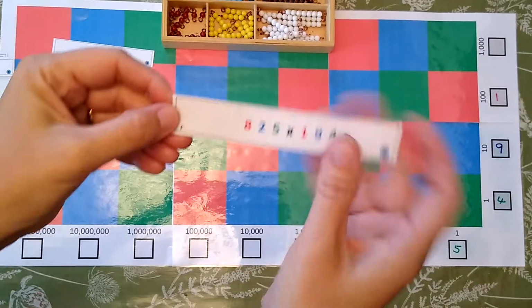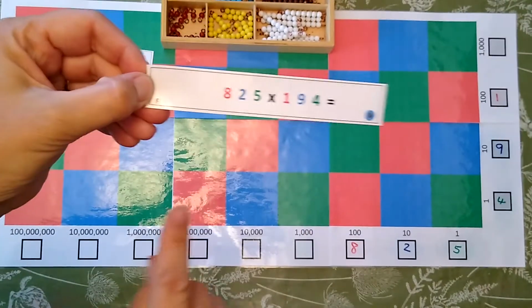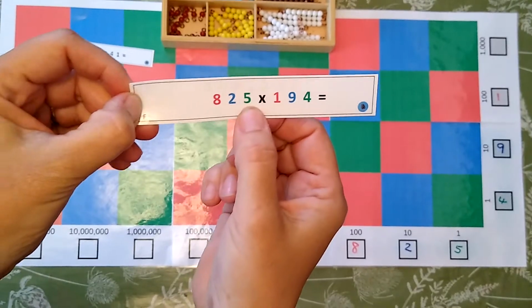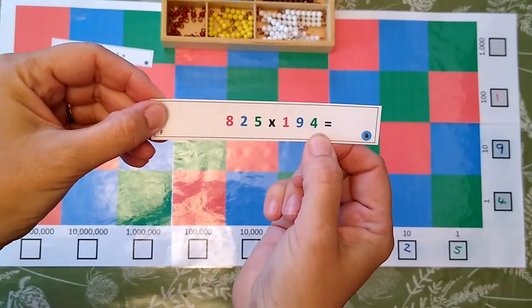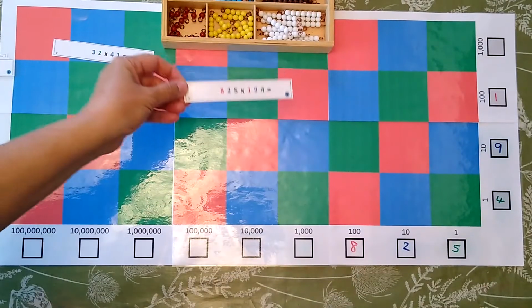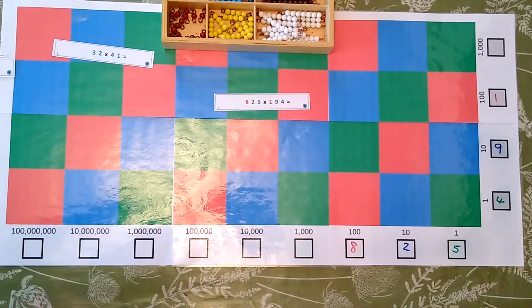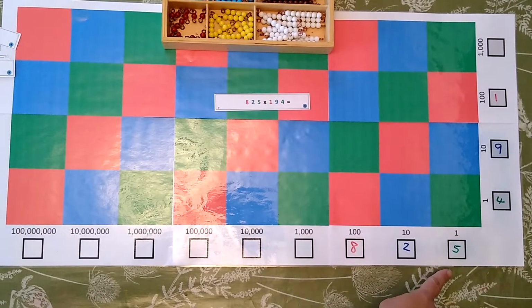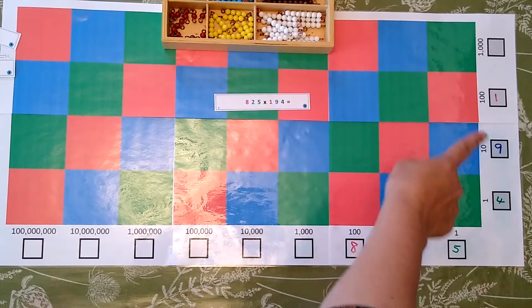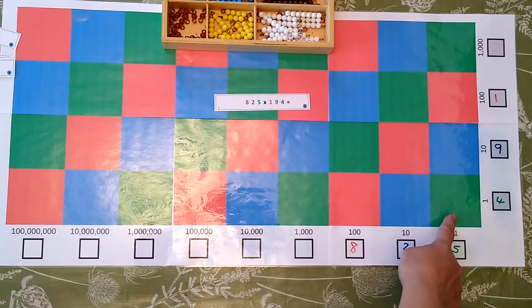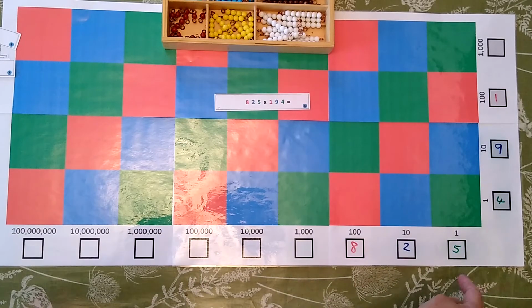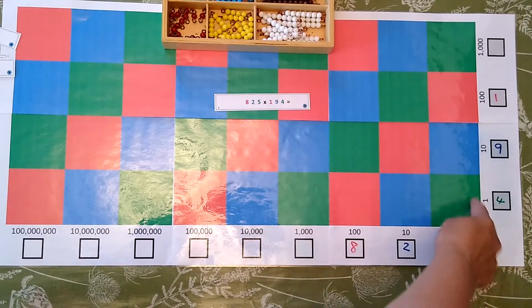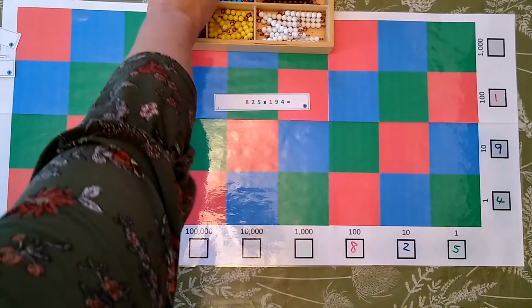So now we're on to card F, where we're doing a 3-digit number multiplied by a 3-digit number, and we're going to do category multiplication like we did on the 2-digit numbers. So we're doing 825 multiplied by 194. We're starting with our units box, so 4 5s. We're doing units by units to get our unit answer. 4 5s are 20.